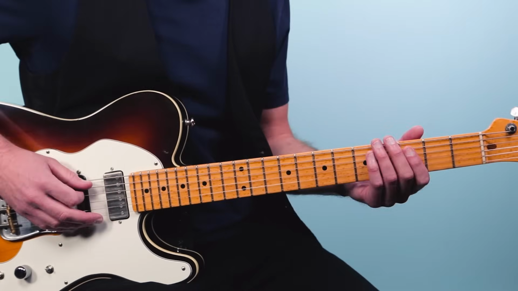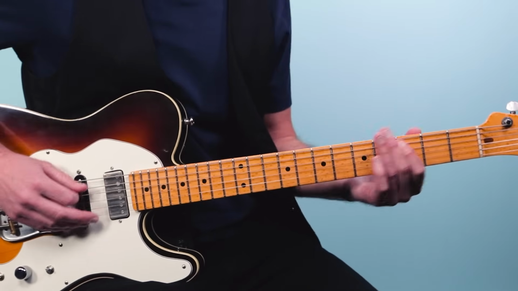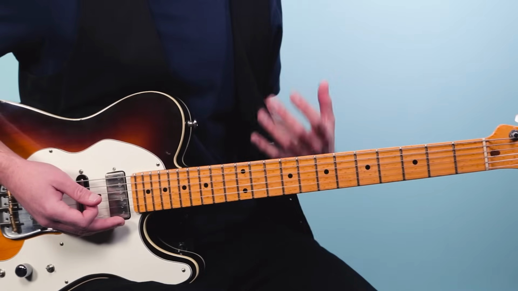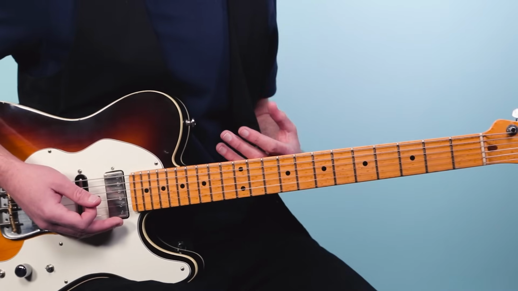A great example of that type of riff in a song is Hound Dog, as recorded by Elvis Presley. And he does it in the key of C. You have that boogie-woogie sort of riff underneath the chords.